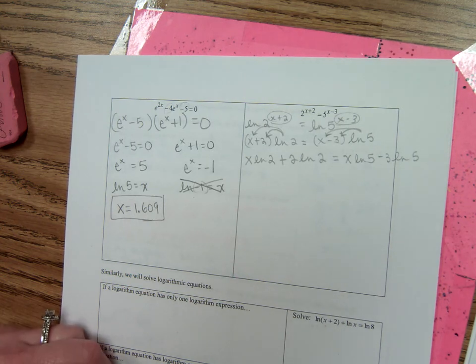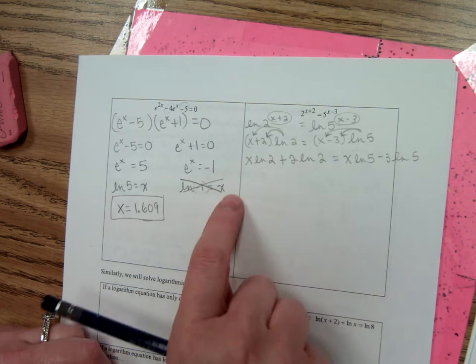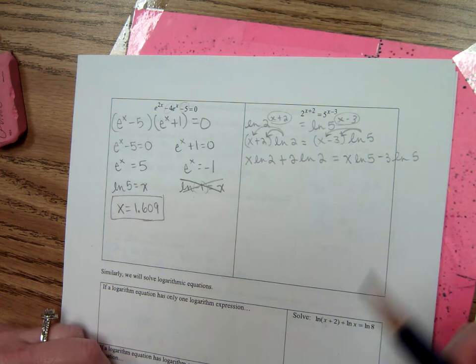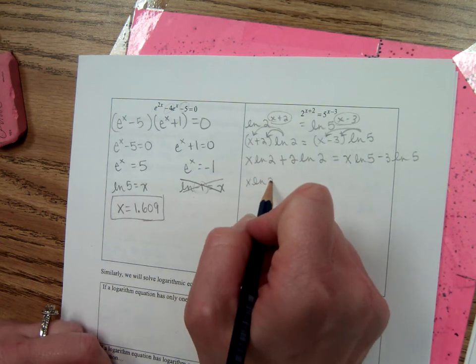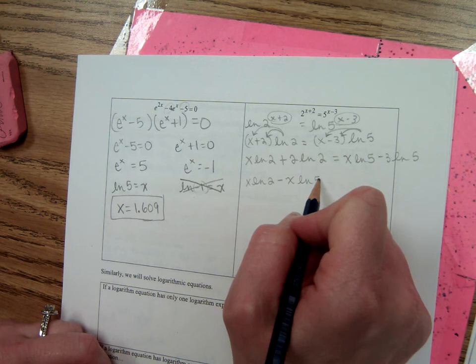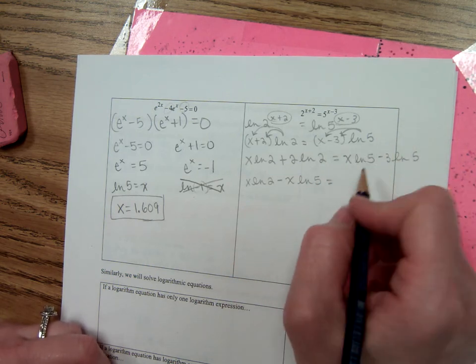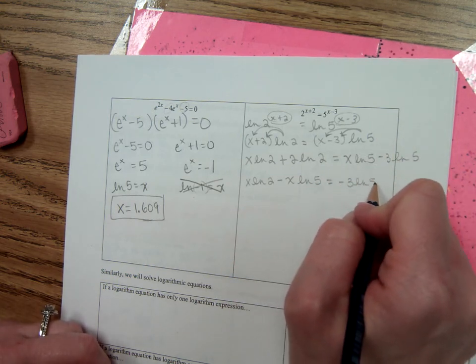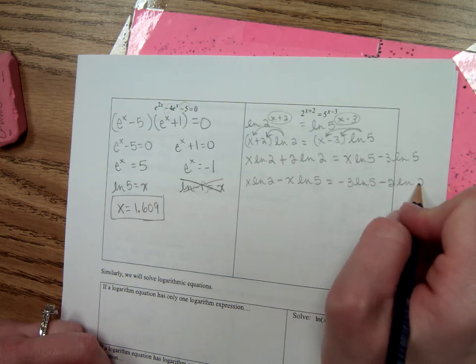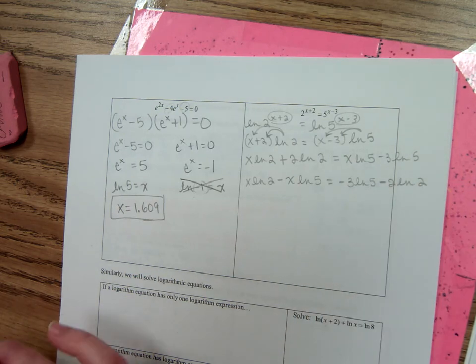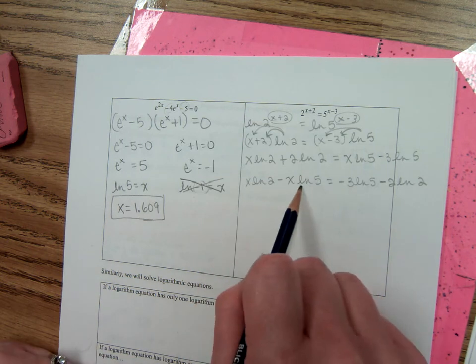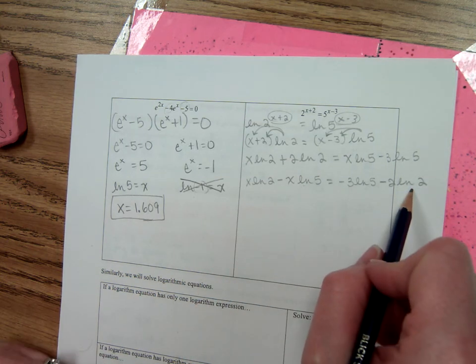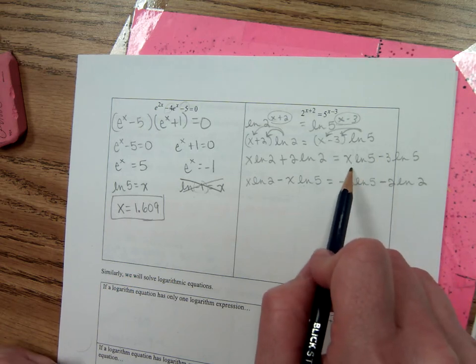I don't care. All right, so I'm going to get all the x's over here on the left, and I'm going to get everything else over here on the right. So this is going to be x natural log 2 minus x natural log 5 equals a negative 3 natural log 5 minus 2 natural log 2. Does everyone see how these came over here and that guy got over there? I just subtracted and subtracted. That's all.